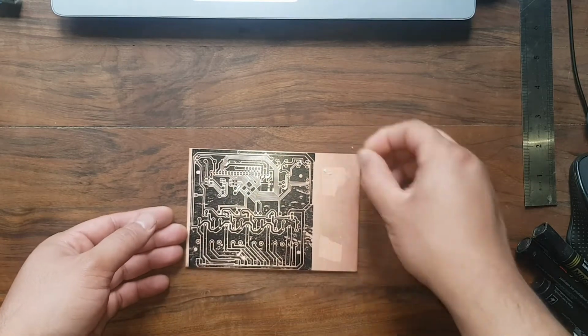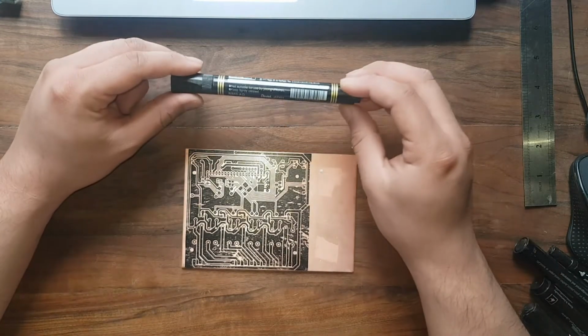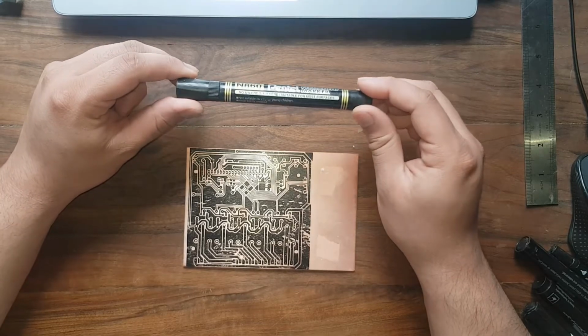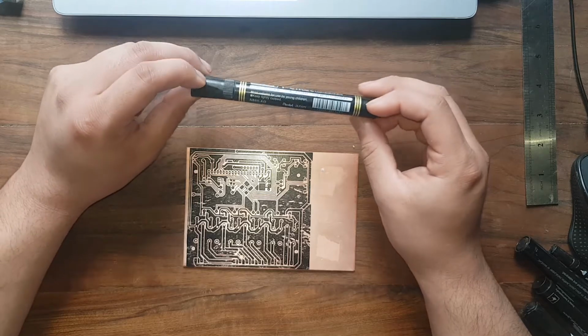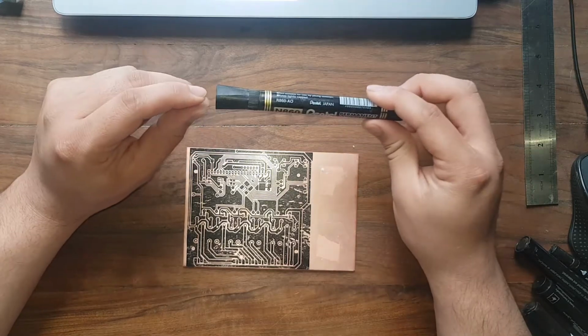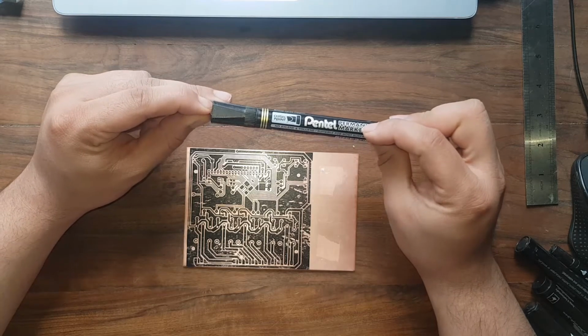Okay, now I'm going to fix this board with a waterproof marker. You can find different kinds of markers. Just use a blue or black one. It doesn't matter what color you use, as long as it's waterproof.